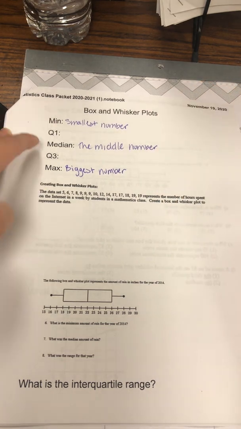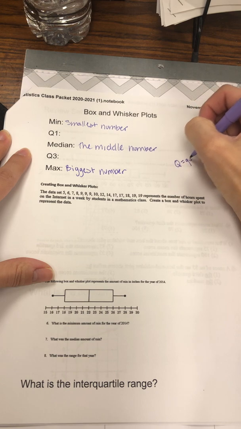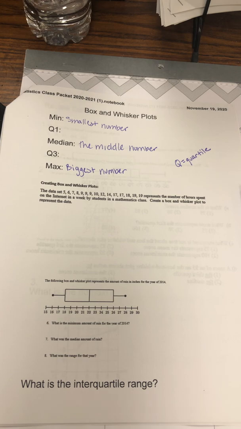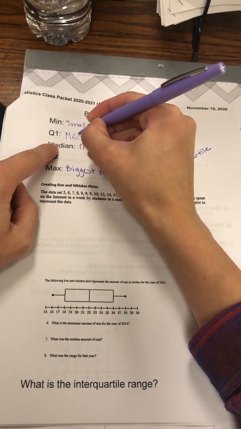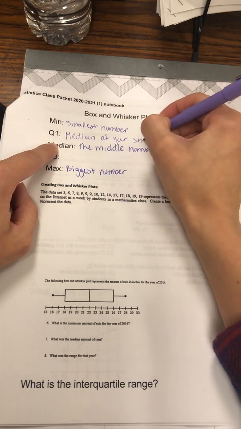And then you have Q1 and Q3. So Q stands for quartile, Q-U-A-R-T-I-L-E, which again, you might want to write down because you're going to have to know how to spell it into Desmos. But Q stands for quartile. So quartile 1 is the median of your smaller numbers.